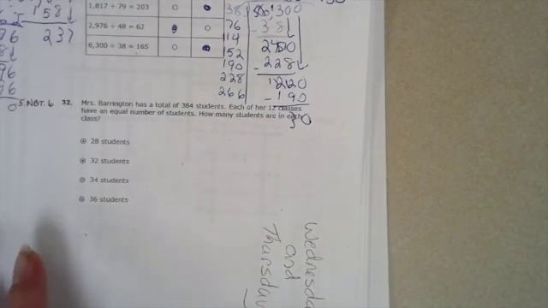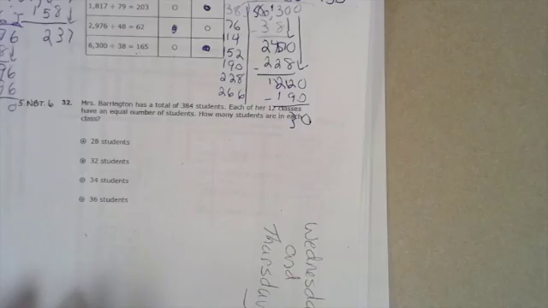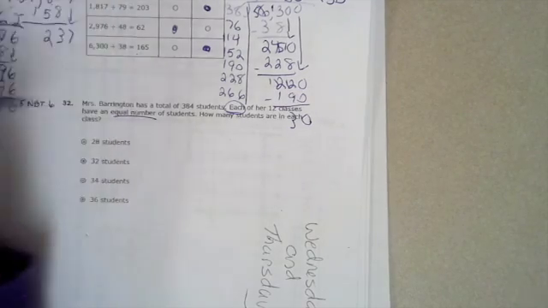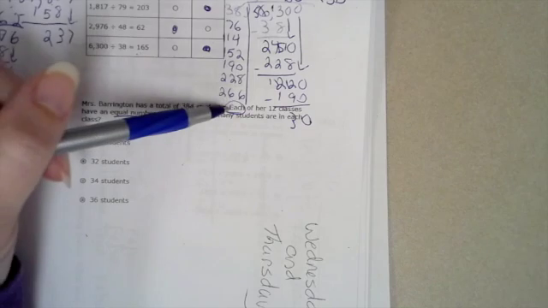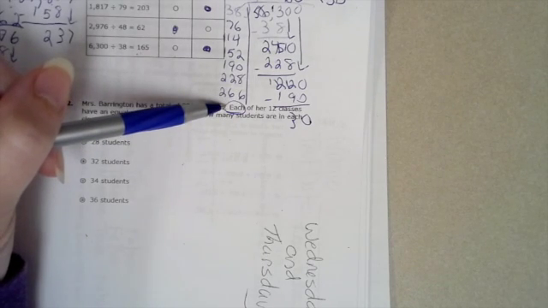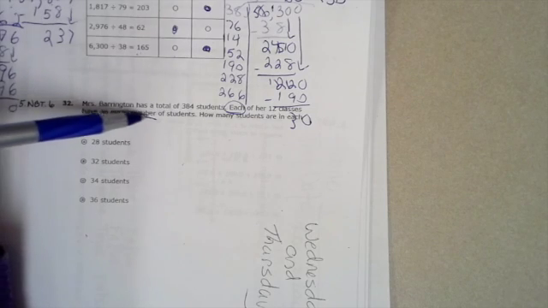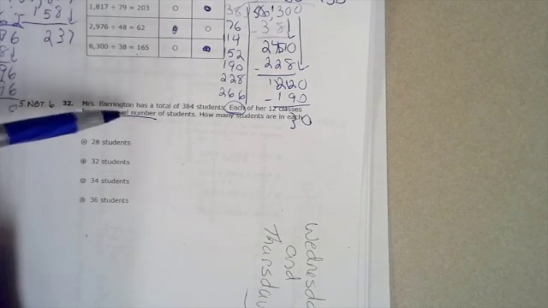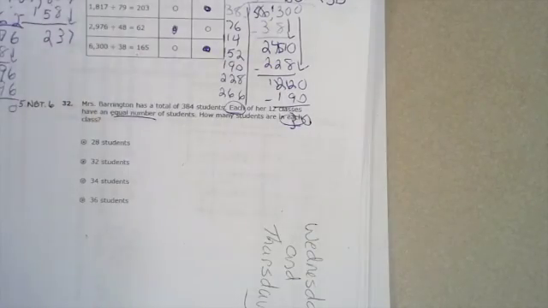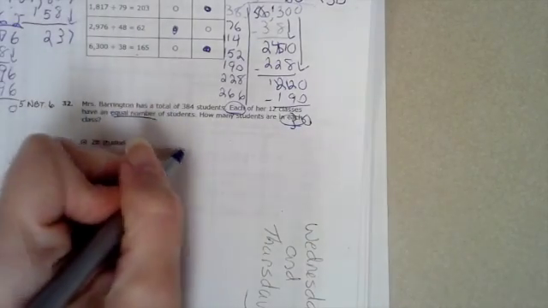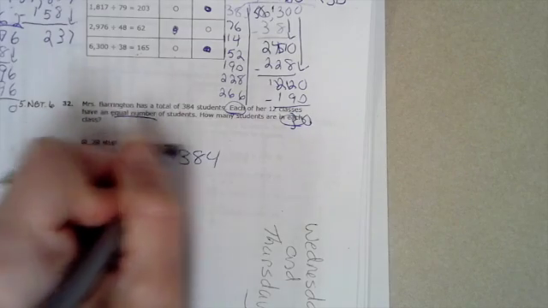Miss Barrington has a total of 384 students. Each of her 12 classes have an equal number of students. How many students are in each class? Each is one of those words that sometimes means multiply and sometimes means divide. Because we are talking about an equal number of students in each class, this is going to be a division problem. We're going to take her total, 384, and we're going to divide it by 12.